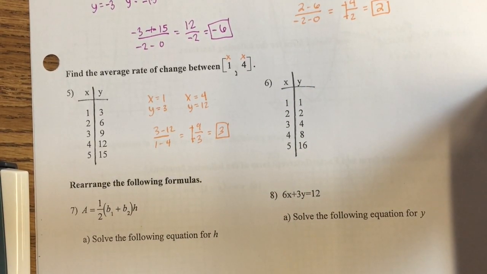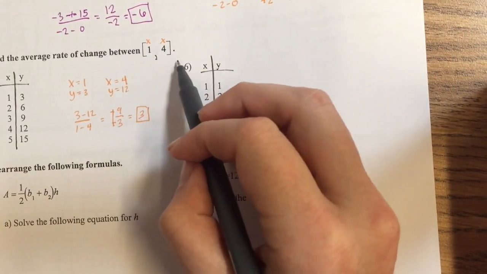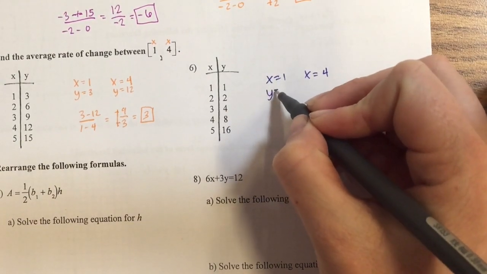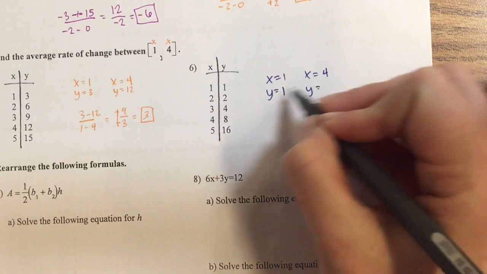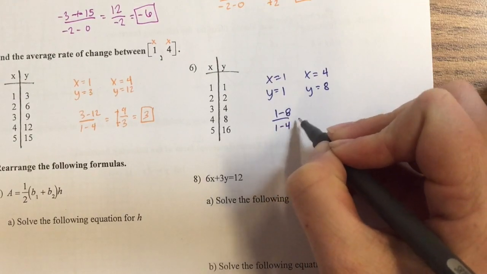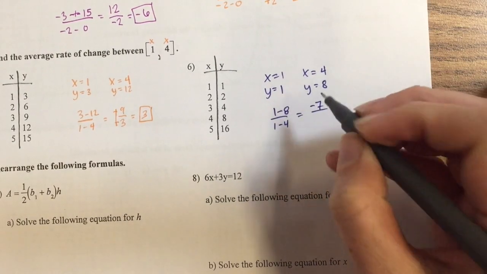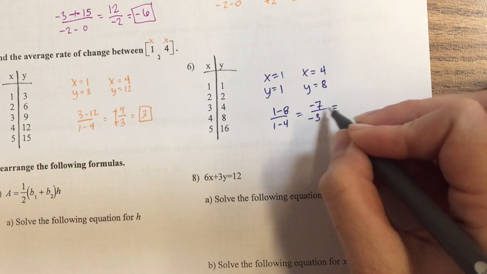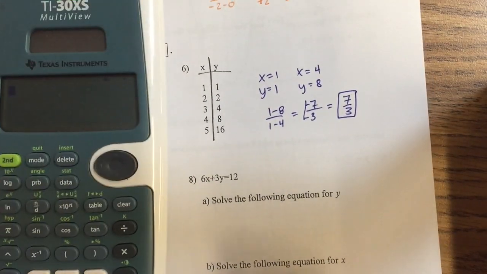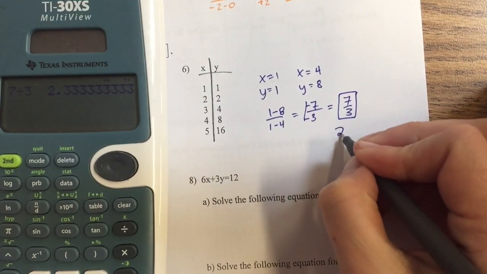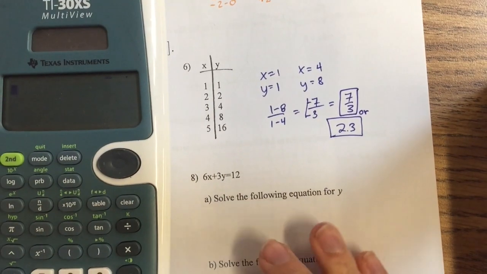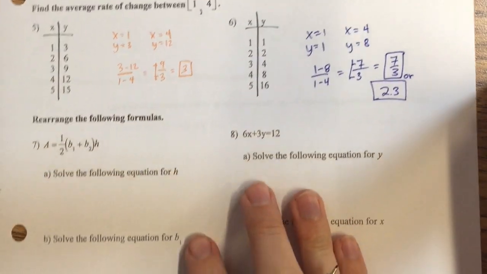On example 6, I use those same x values. Then I have y equals 1, y equals 8, y minus y over x minus x, negative 7 over negative 3, which is just 7 over 3, or you can write it as a decimal. 7 over 3 is 2.3. You may pick which way you want to write it. I prefer the fraction, it's less work.